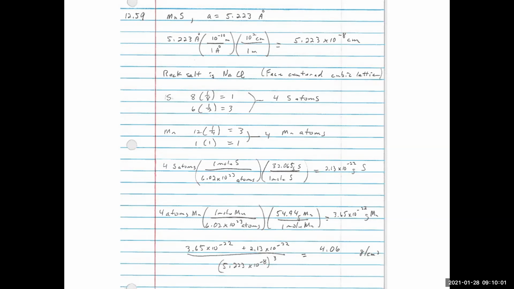If you don't remember how to do that, you may need to go back and look at your notes or the textbook and see that calculation, but you wind up with 4 of each. Once I have the number of atoms, it's a conversion using Avogadro's number and the atomic weight to get grams for each. And then finally, it's ratioing that grams over the volume. Okay? Any questions on this one?